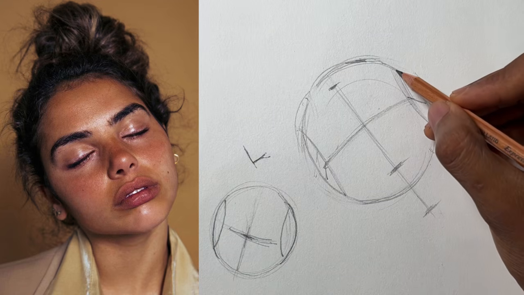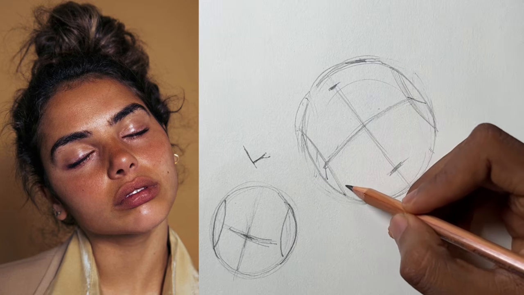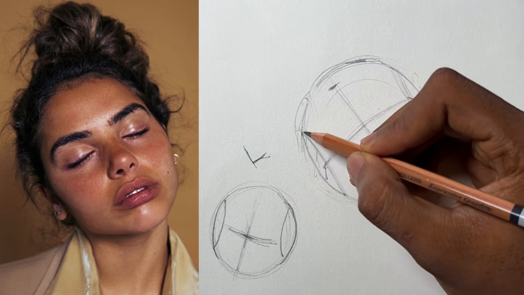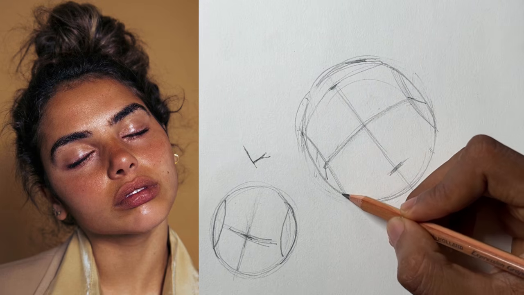If you don't know how to do it, you can draw a curve from the top and the bottom end of these ellipses, right? From here, for example, you draw a curve just like this. You draw another curve like this.